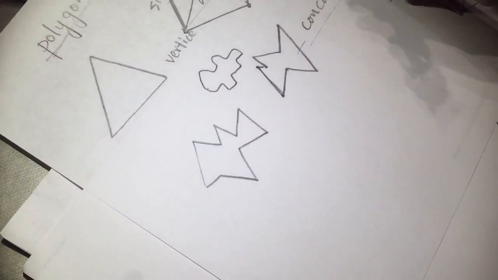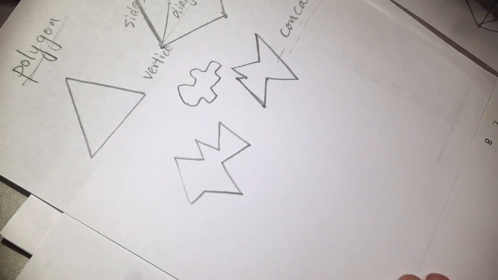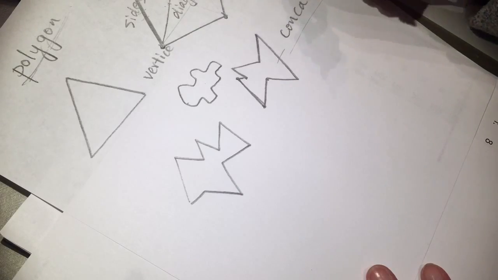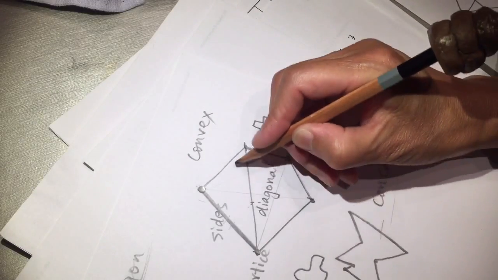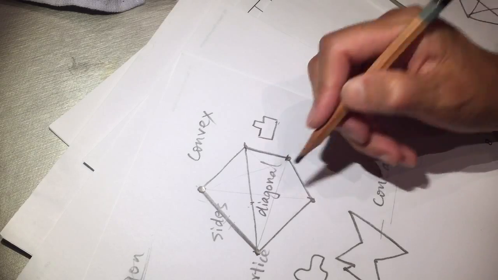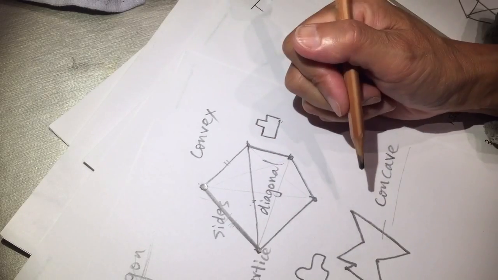What we are trying to figure out is the number of diagonal lines, in connection with the side of the polygon.